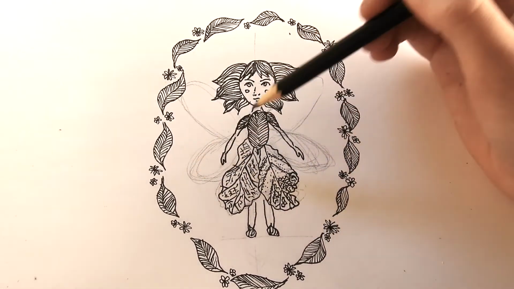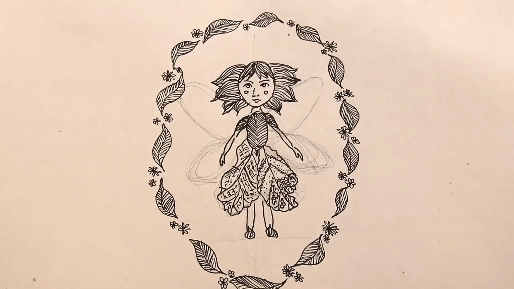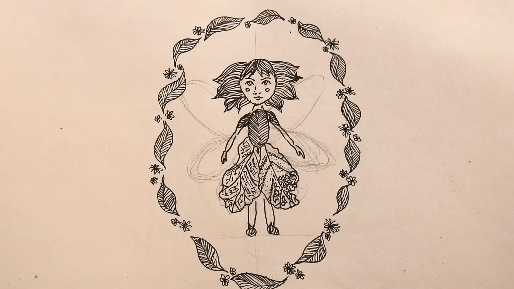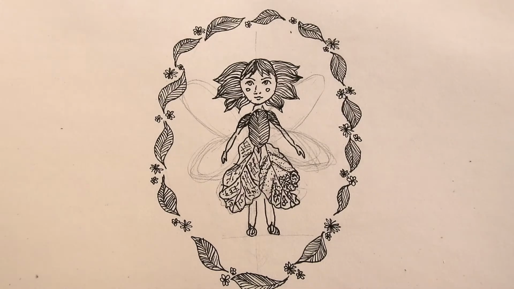In the first lesson, we're going to focus on the basics of drawing a face and a body of the sprite. And then next lesson, we're going to look at giving our sprite some clothing. And then finally, in our third lesson, we're going to look at drawing the wings for our sprite. So let's jump into it.